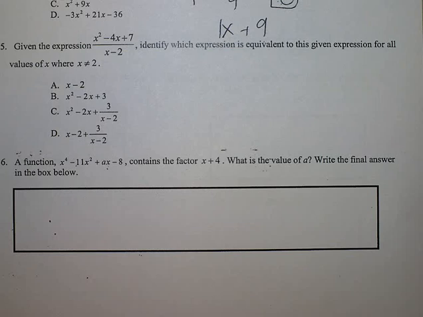Go on to number 15. On your own, begin. Same question, just different problem.